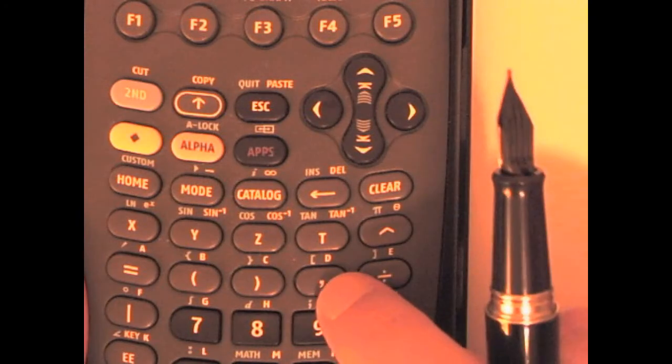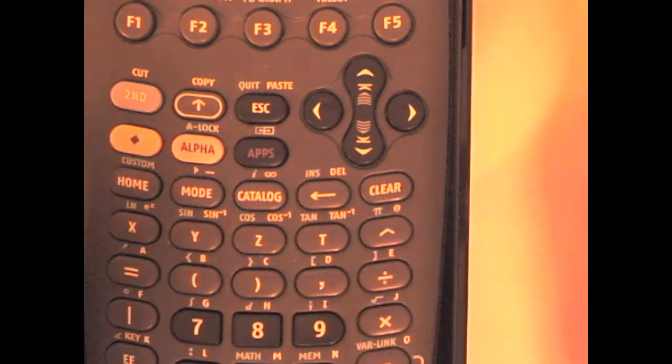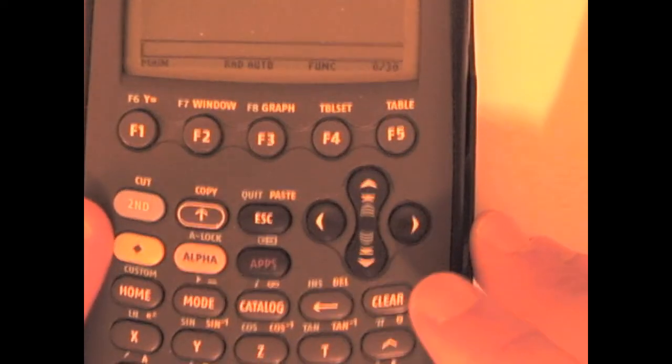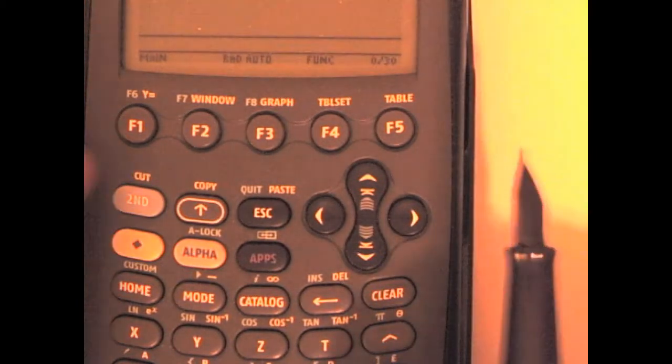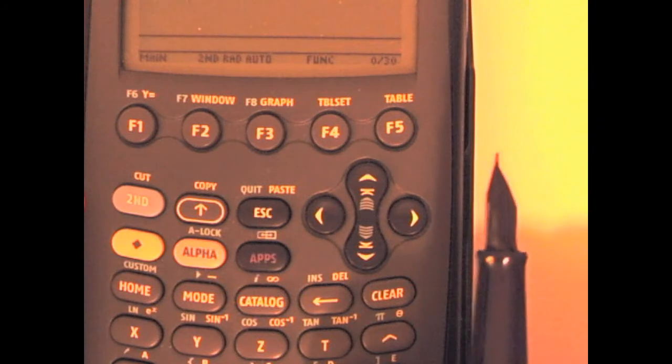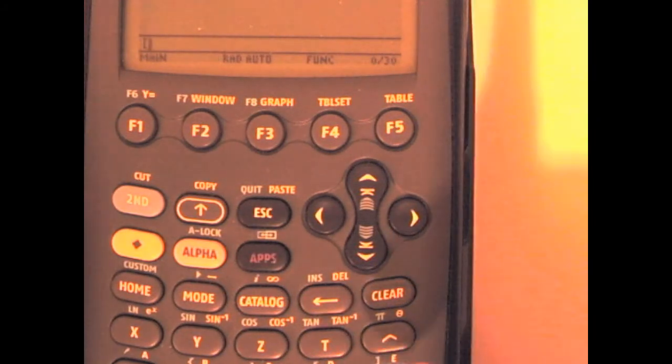The square brackets are right above the comma, and you'll notice they are the color of the second button. On my calculator it's blue. Your mileage may vary, but for the square bracket you just do second and then the comma button.